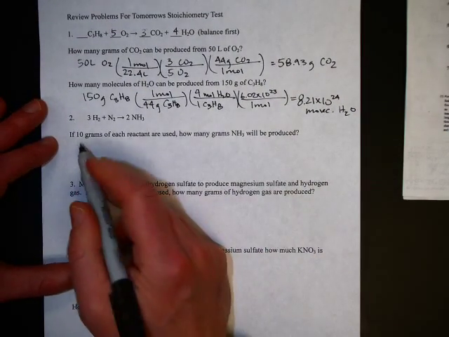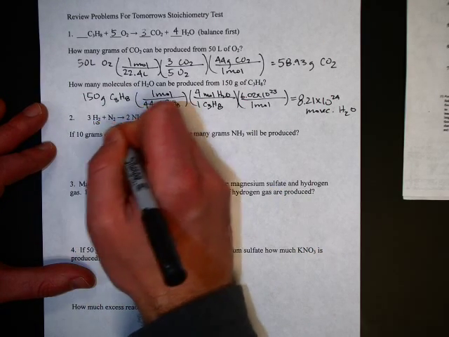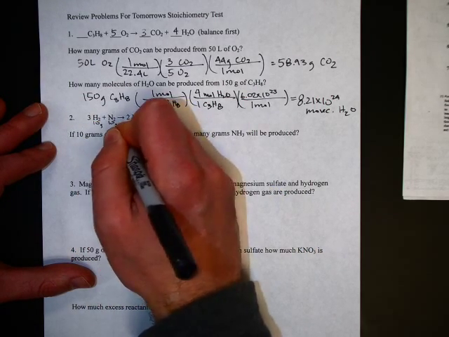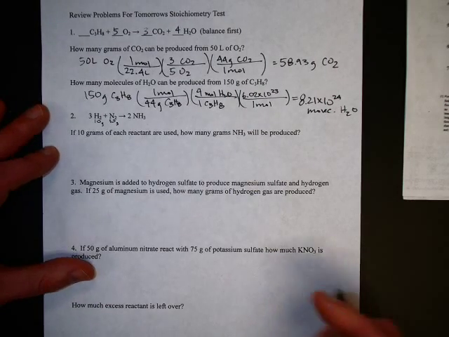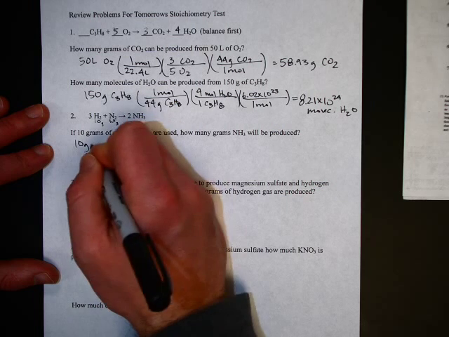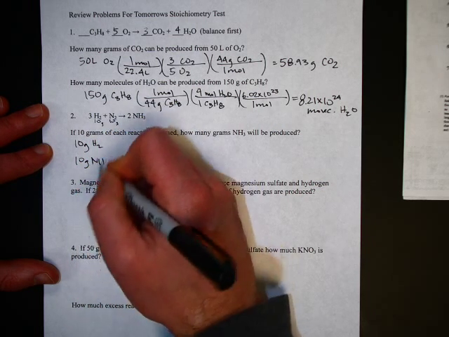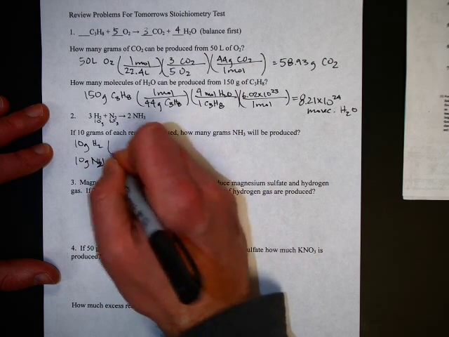Problem 2, new reaction. It says 10 grams of each reactant are used. How many grams of NH3 are produced? 10 of this, 10 of that. One of them runs out first. How much ammonia do you make? So 2 numbers means do the math twice. 10 grams H2, 10 grams NH3, or sorry, 10 grams N2.